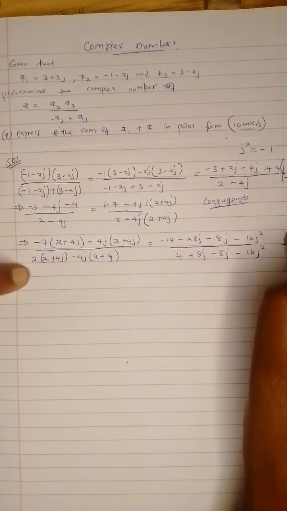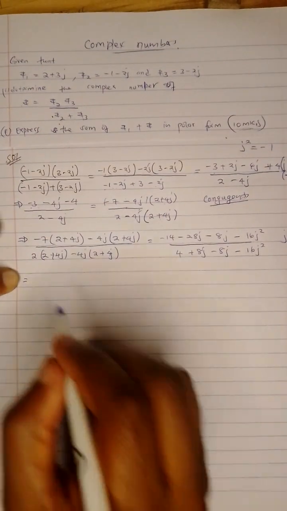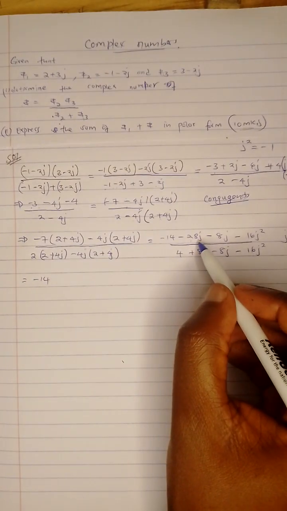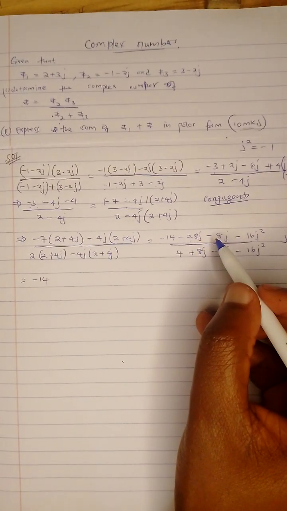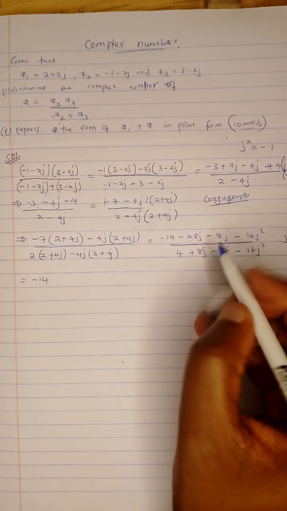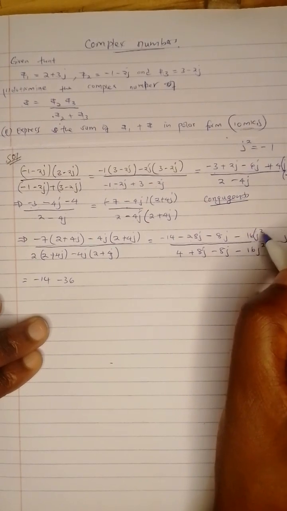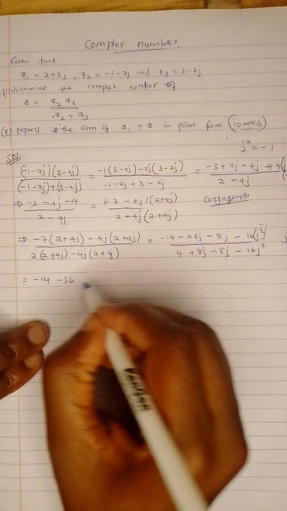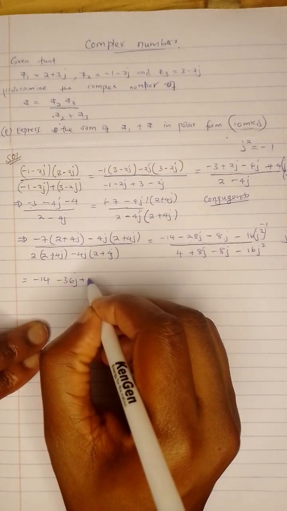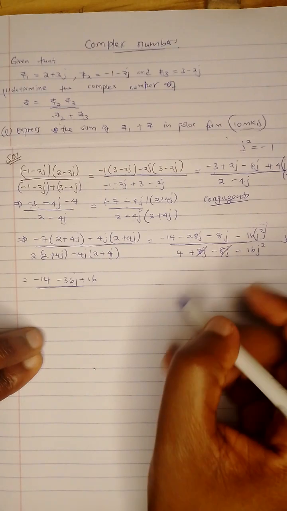We know that j square is equal to negative 1. So I'm going to continue to solve it. I will have negative 14, minus 28 minus 8, you get minus 36. Now here I'm going to replace j square with negative 1 and it will change to be positive 16. We divide by this and this will cancel.